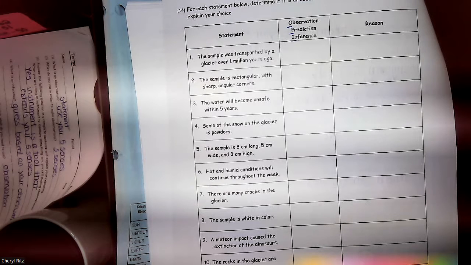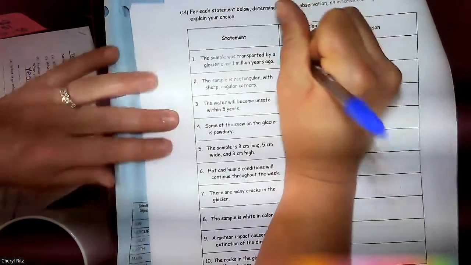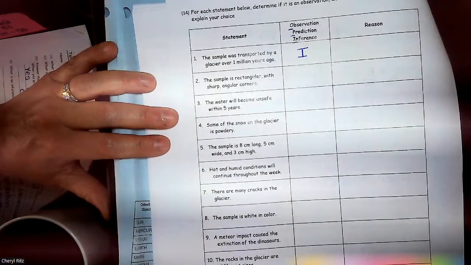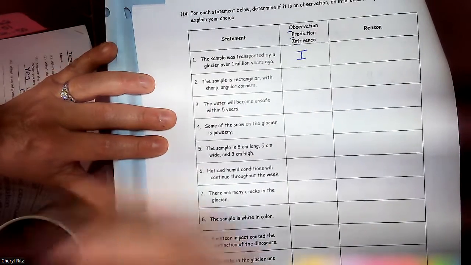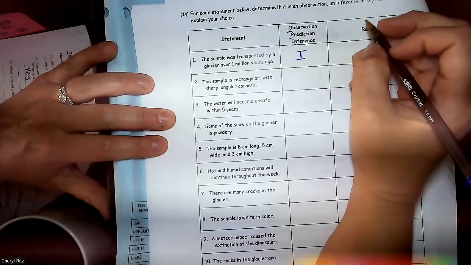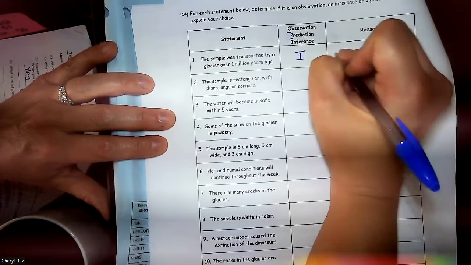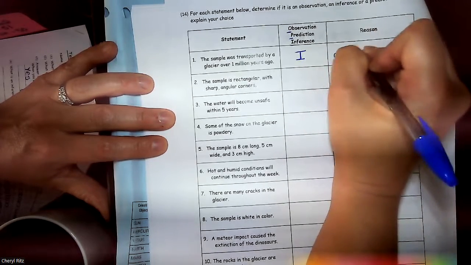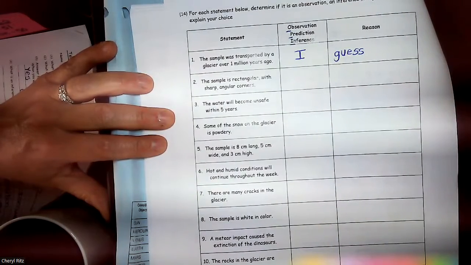I know that was not enough time for most of you. Let's go over a few of these. The first one's the one most people get wrong, so hopefully you got it right. The sample was transported by a glacier over 1 million years ago. Not a prediction. Why is it not a prediction? It already happened. It's not about the future. So it's an inference. How would you have known it was an inference? Not just because it already happened, but what are you doing? You're guessing because you weren't there. So I'm just going to write the reason: because it's a guess.